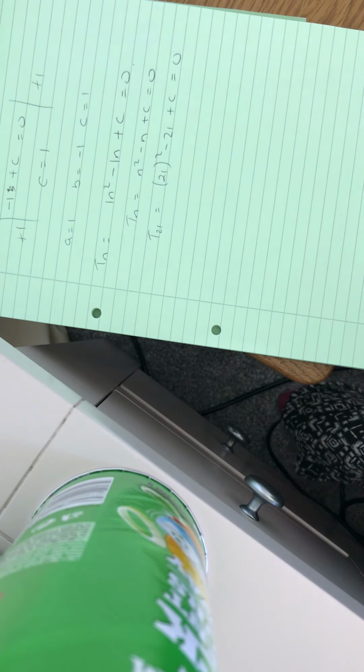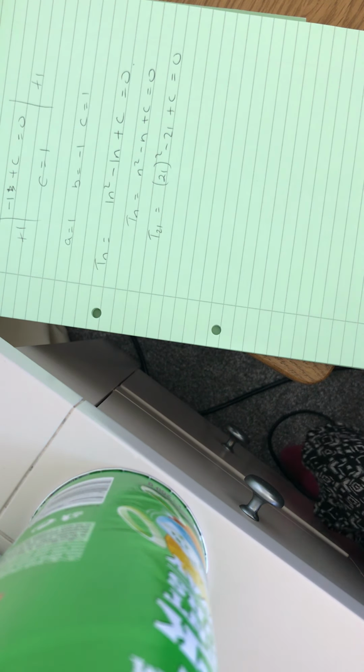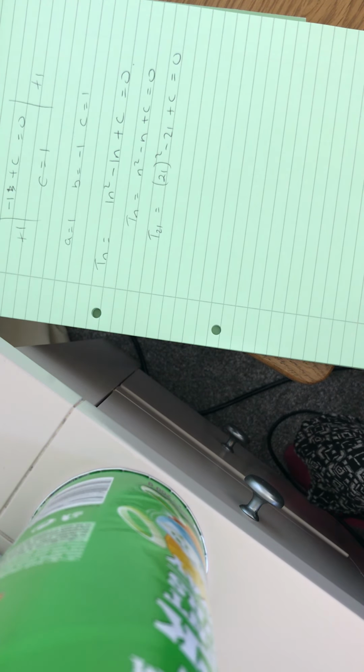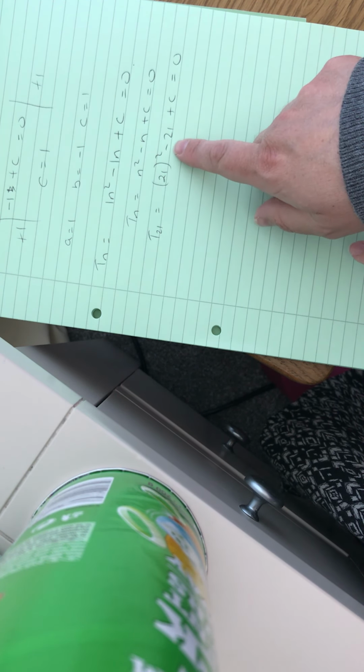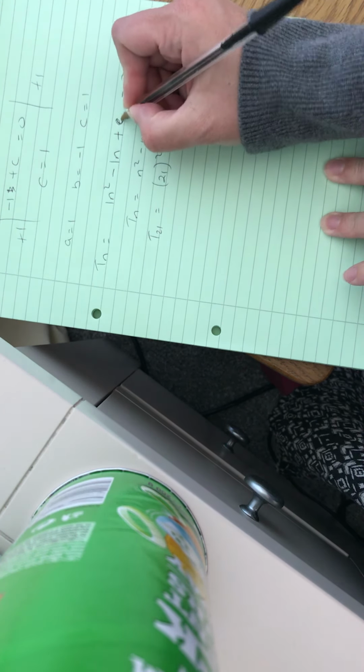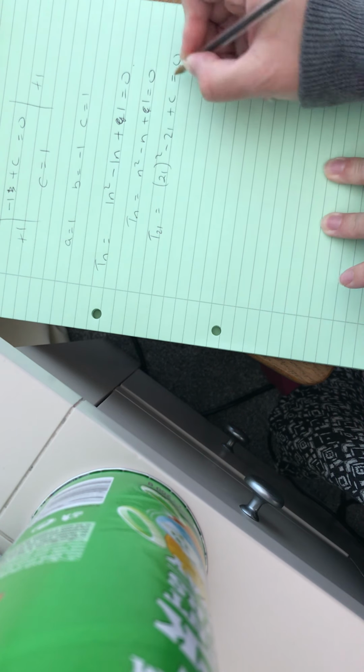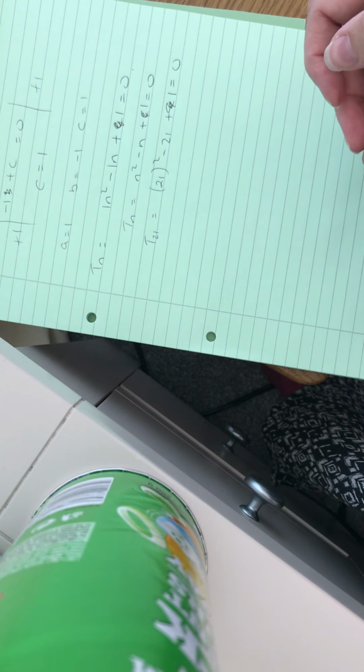Actually don't even know, I haven't seen a calculator in a few days, so I have to go down and have a look for it. But you type that in as you see it. So you go 21 squared minus 21 plus, and I shouldn't have a plus c, that should be just plus 1 here, plus 1. You type it into your calculator and you'll get an answer.